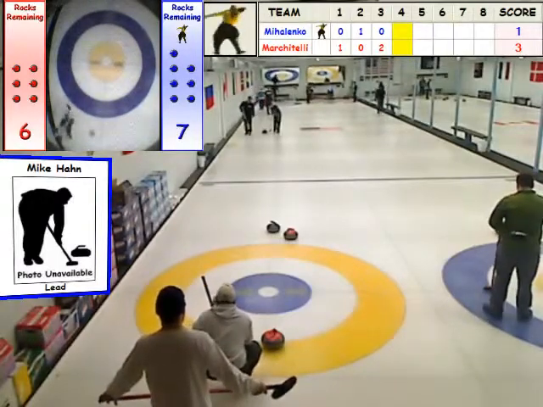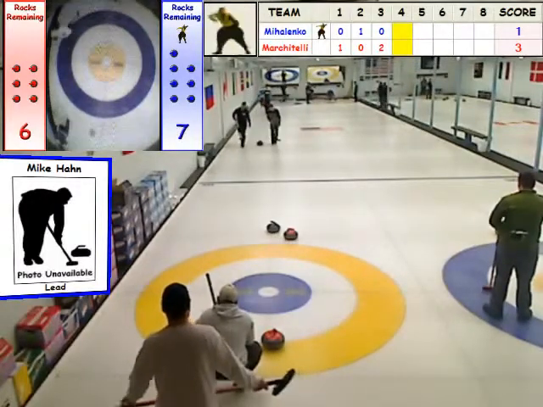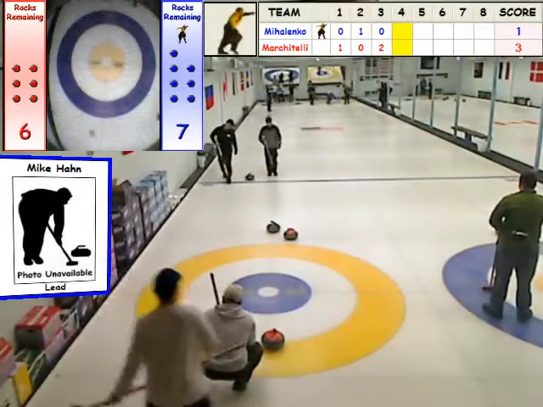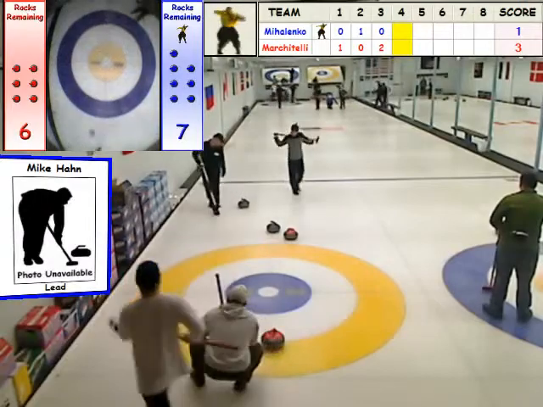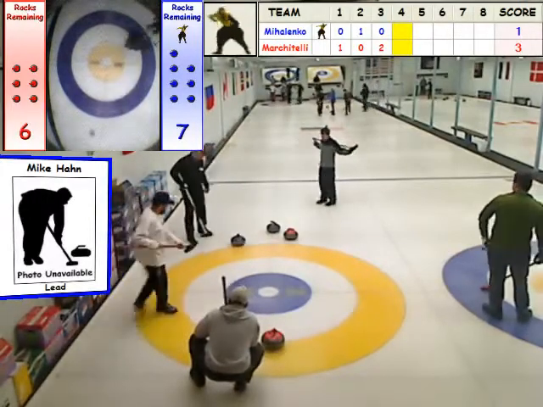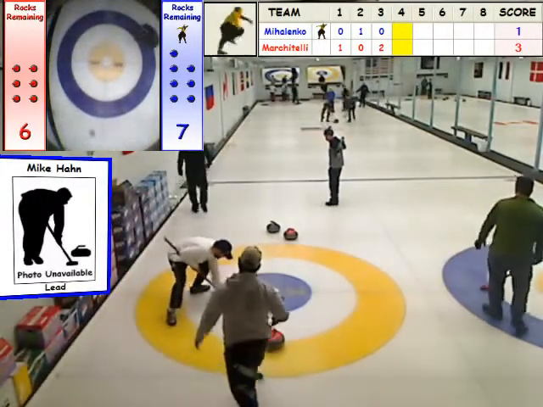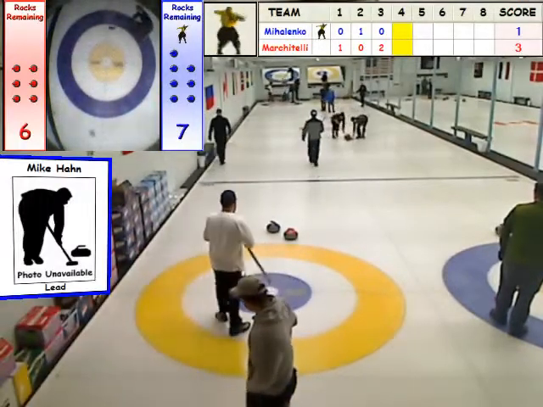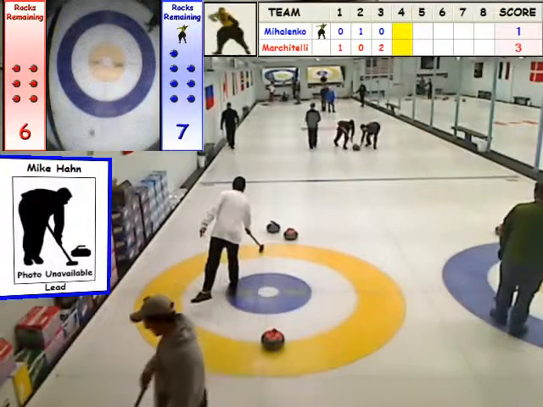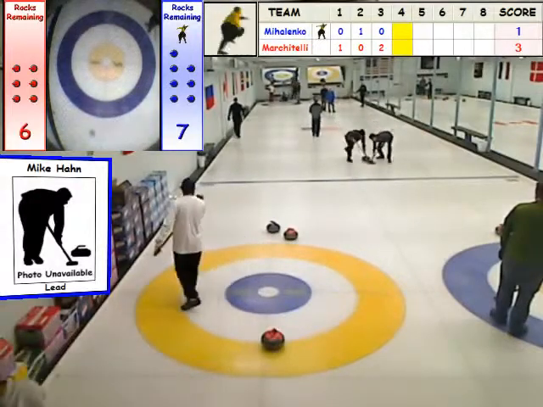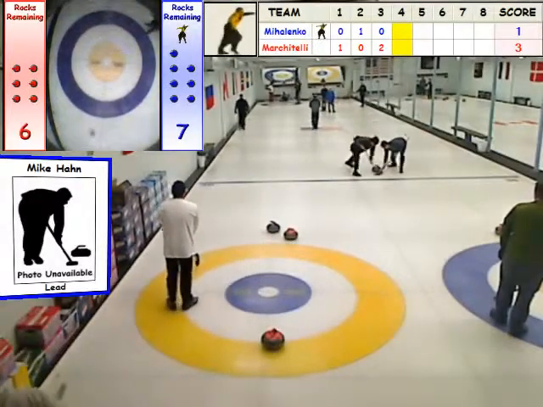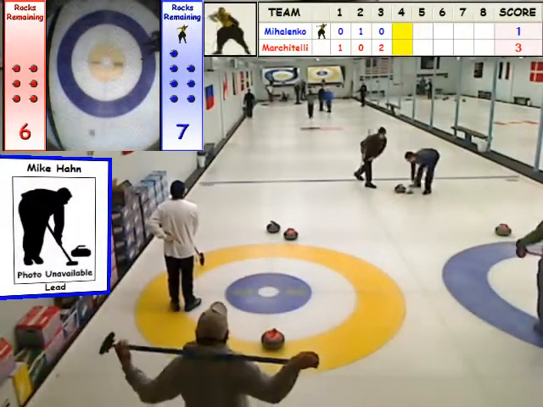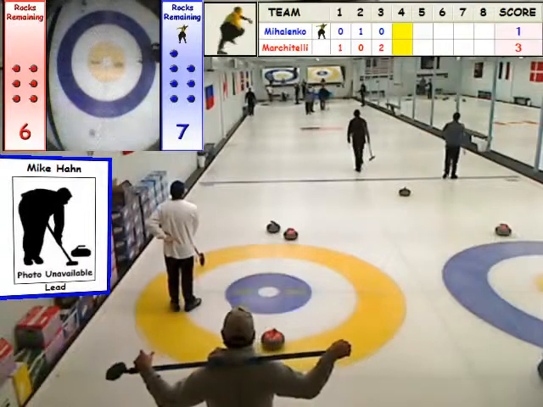Looks like Walter's going to have Mike draw into the house behind the cover. Yes! Sweeping hard. Not sweeping hard. Yeah, Walter is mic'd. We're just listening to him. You can hear Walter over sweep his rock. It was a little heavy.